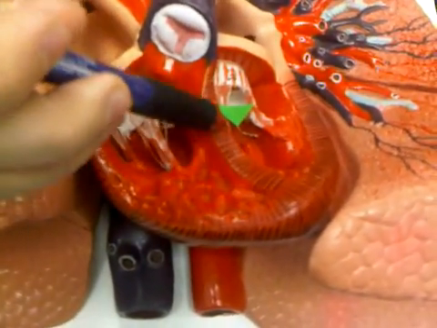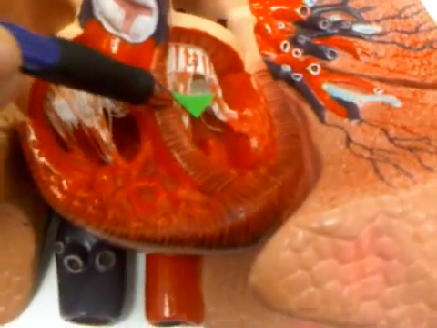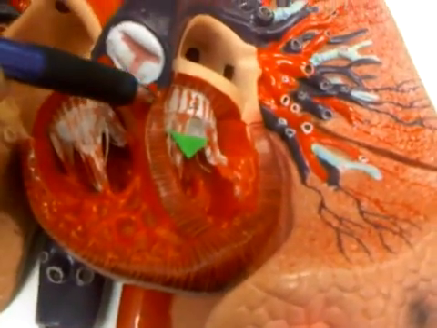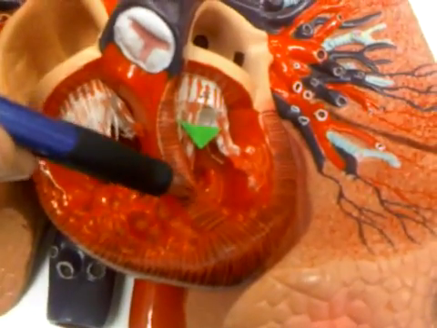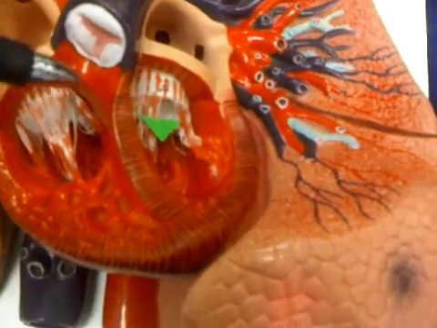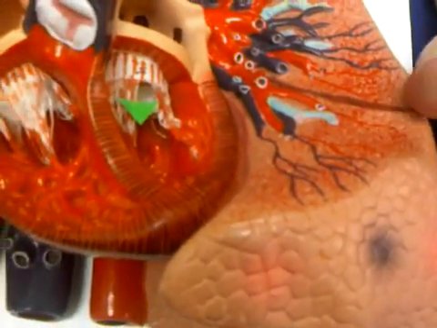We have the interventricular septum, which has a muscular part. It's about 2/3 of the septum, and then there's a membranous part, which is about 1/3 of the septum. It's not really represented well in this model, but up here would be the membranous part. I don't think we'd want you to label the membranous part on this particular model. There's better models for that.